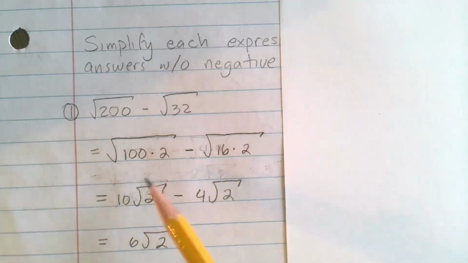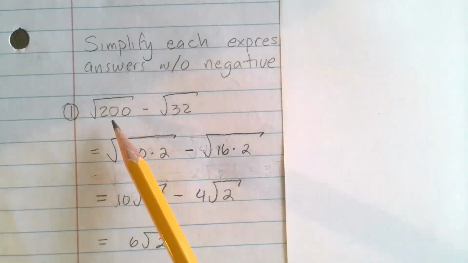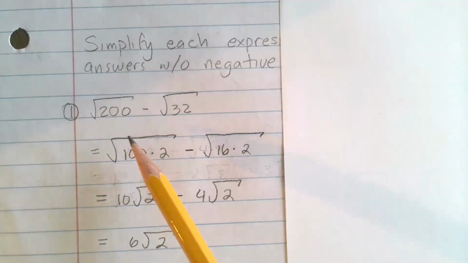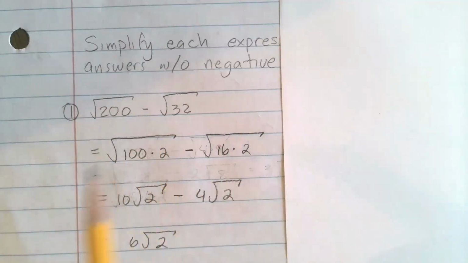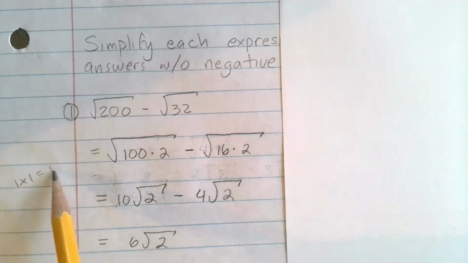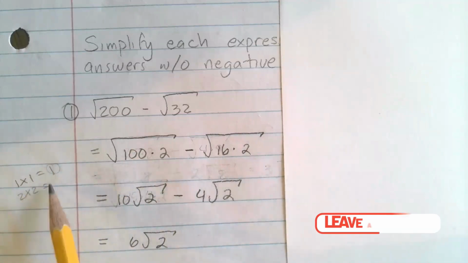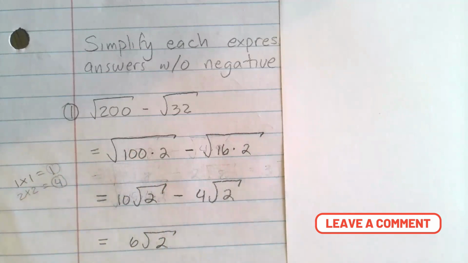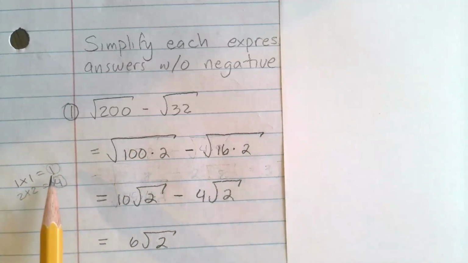Now let's explain a little bit here. If I'm looking for the square root of a number that perhaps isn't a perfect square itself, let me give you some examples of some perfect squares. I have 1 times 1, that equals 1. 1 is a perfect square. 2 times 2, that equals 4. 4 is a perfect square. 1 is a perfect square because I can multiply a number twice to get that number. The product of one number multiplied by itself once gives me that number.